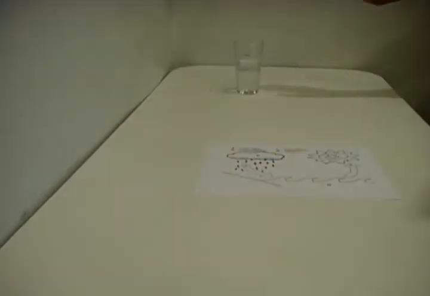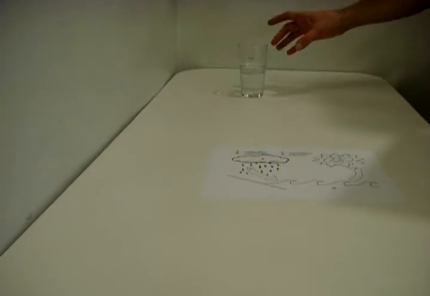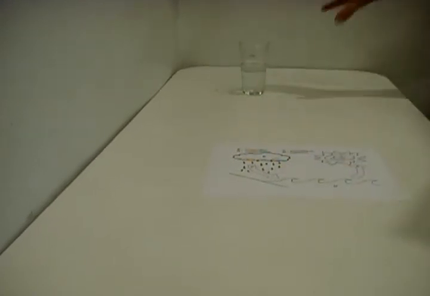Now water doesn't somehow leak through the glass. It actually comes from the air outside the glass, and the water vapor turns back into liquid when it touches the cold glass. That's the second part of the water cycle.